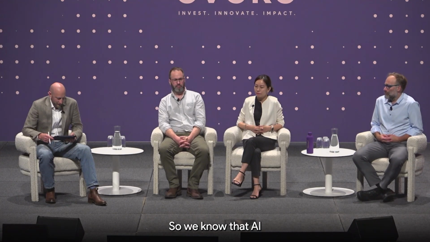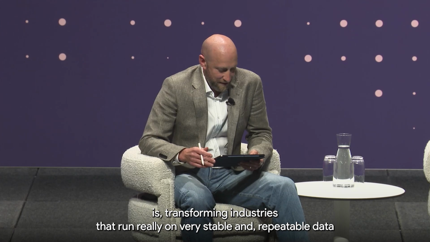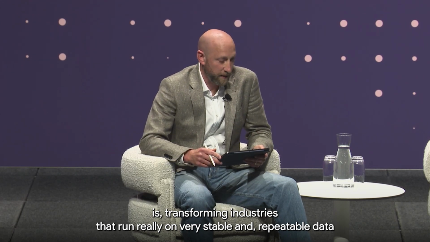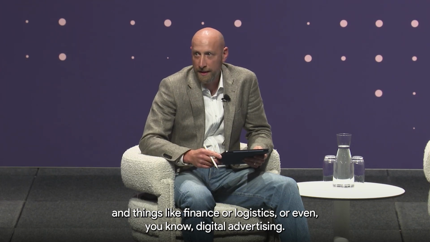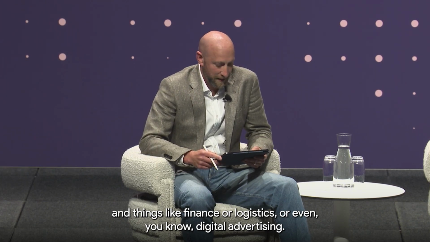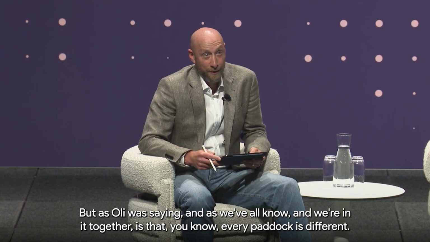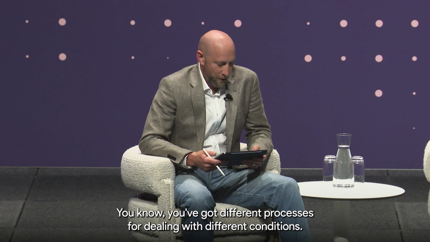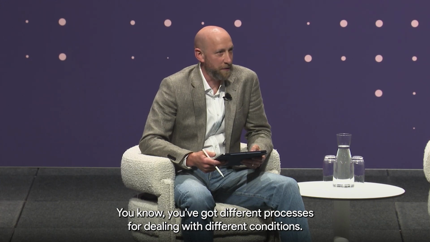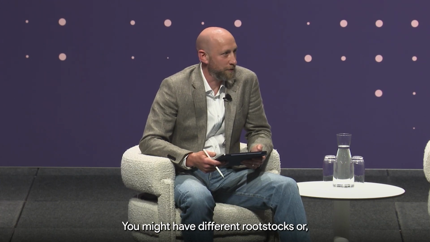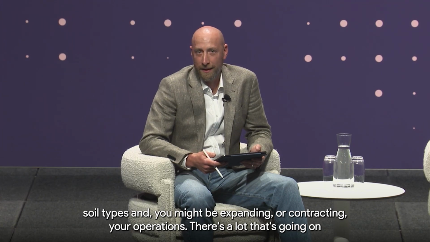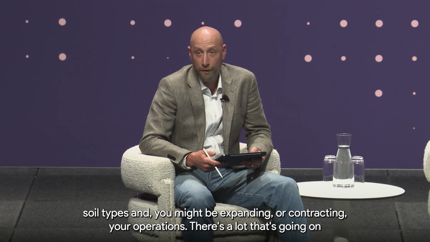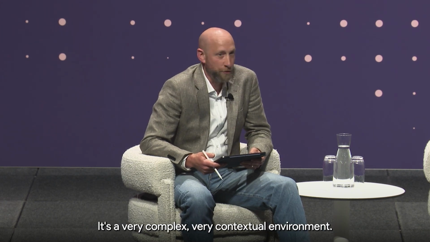So we know that AI is transforming industries that run really on very stable and repeatable data, things like finance or logistics, or even digital advertising. But as Ollie was saying, and as we've all known, we're in it together, is that every paddock is different. You've got different processes for dealing with different conditions. You might have different rootstocks or soil types, and you might be expanding or contracting your operations. There's a lot that's going on. It's a very complex, very contextual environment.